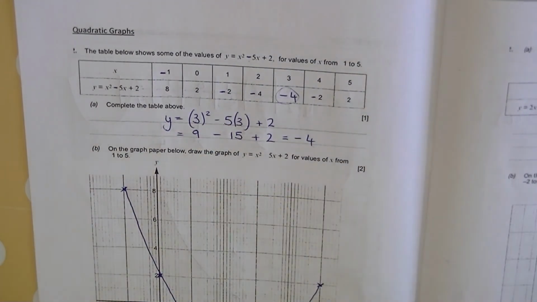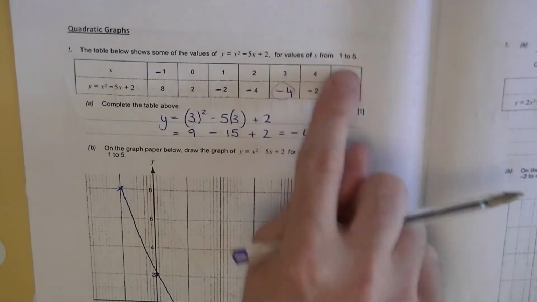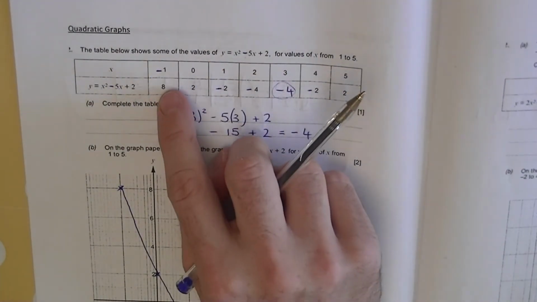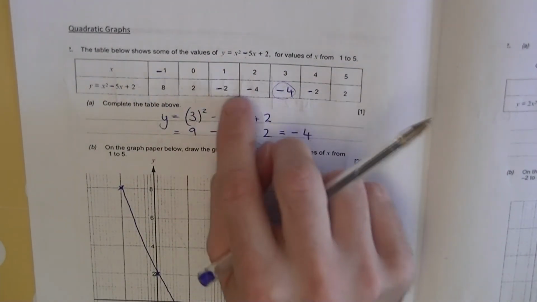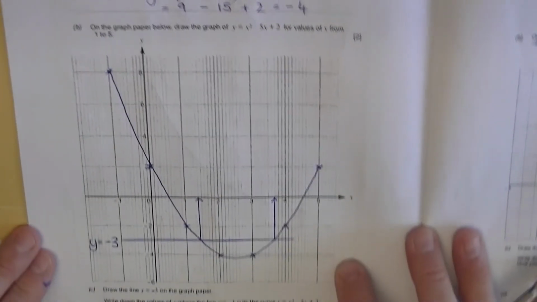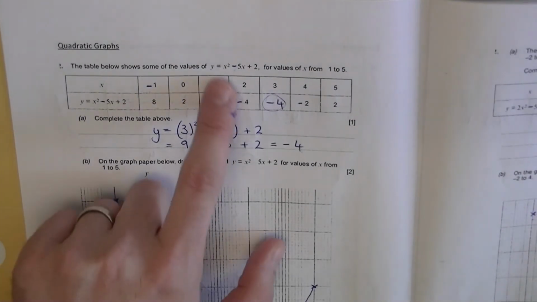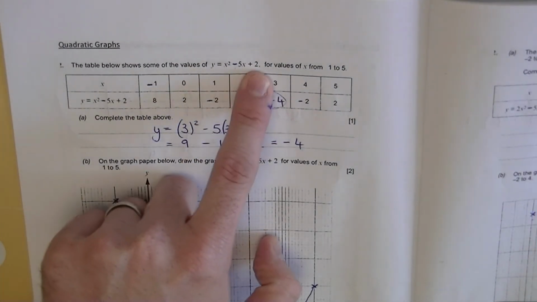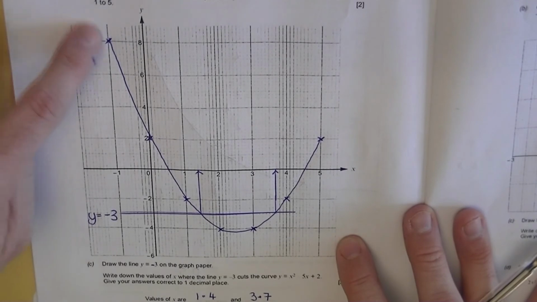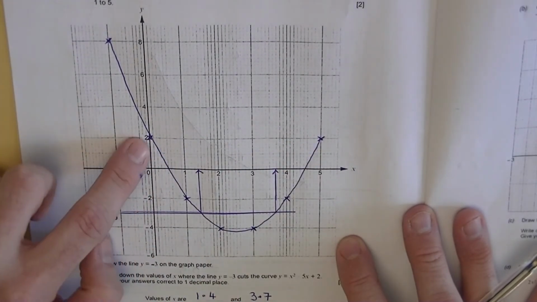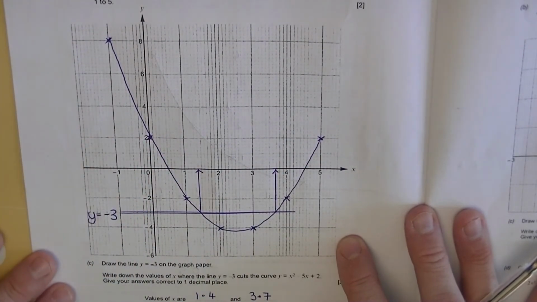Worked it all out as -4. Once I've got all these coordinates, -1, 8, 0, 2, 1, -2, and so on, I can plot them all, and I know what I'm looking for, because if you look at it again, it's a quadratic with a +2 intercept, which is exactly what I end up with, this quadratic shape passing at +2.